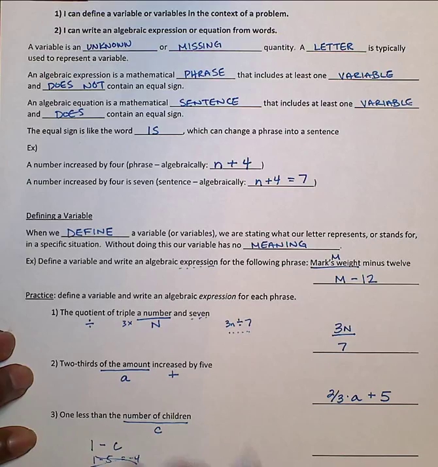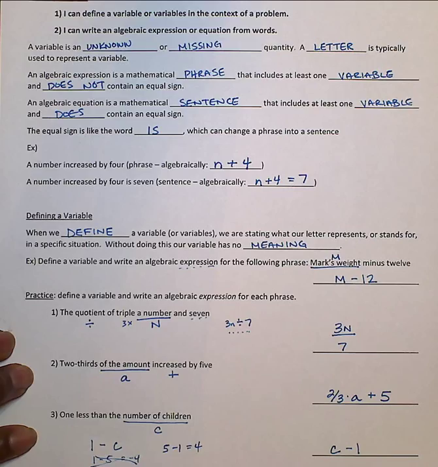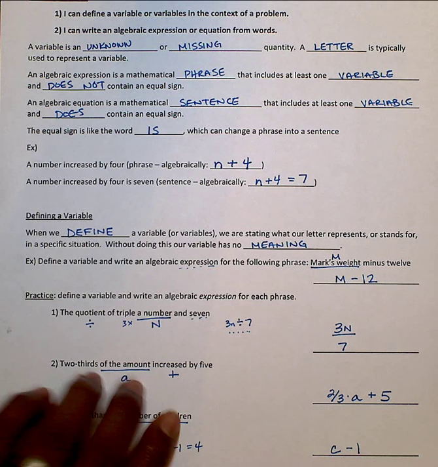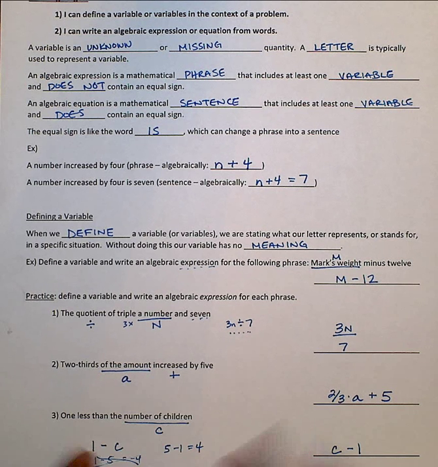Okay, so for subtraction especially, we need to pay attention to the order. 1 less than the children, we actually have to start with the number of children and take 1 away. Because if there were 5 children and there was 1 less, we already know that would be 4. So if you have trouble, especially with this section, setting those problems up, always put in a number for your variable and see, does this make sense? Does this give me an answer that makes sense? Okay. Alright, so that's us using algebraic expressions, defining our variable, and completing our expression.